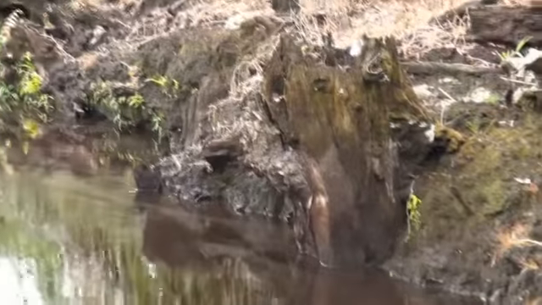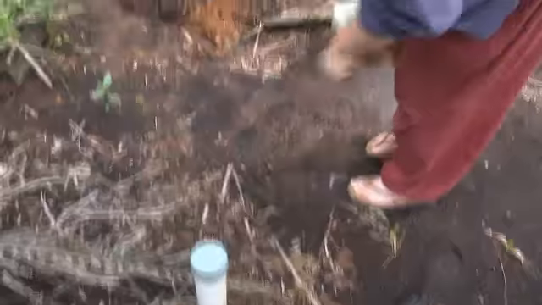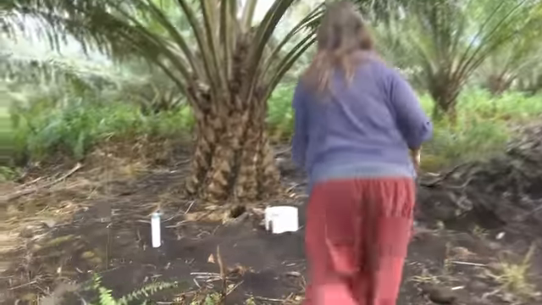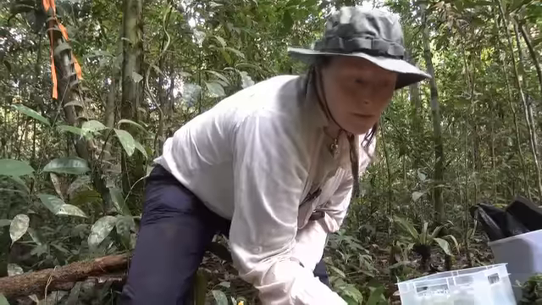And when you change a habitat, different animals move in, you get a whole different biodiversity. So I want to know how this affects gas flux. So here, this is my baseline. This is the original, let's say.